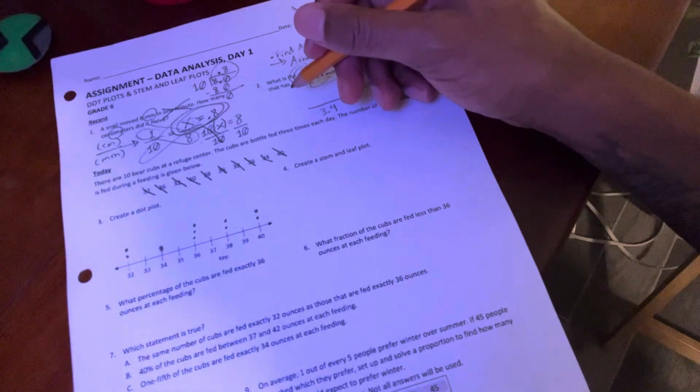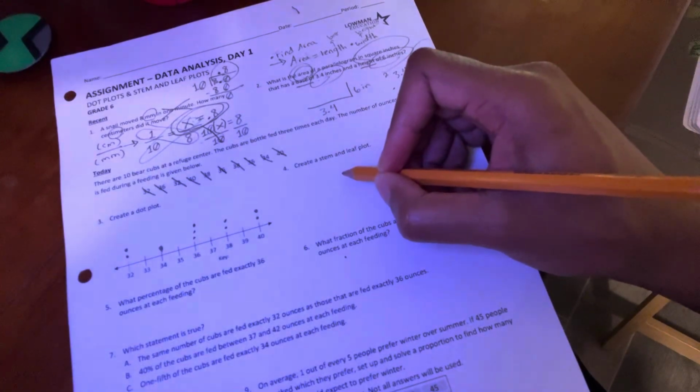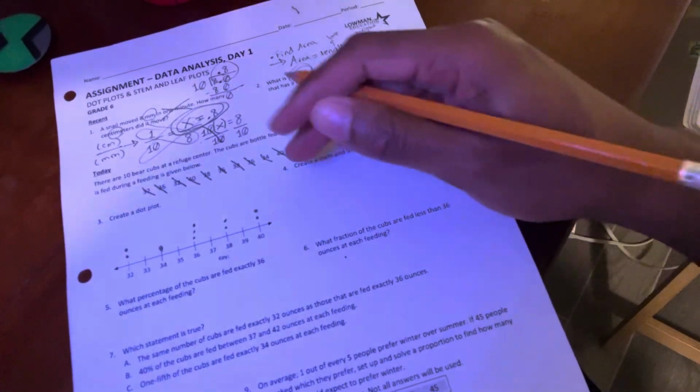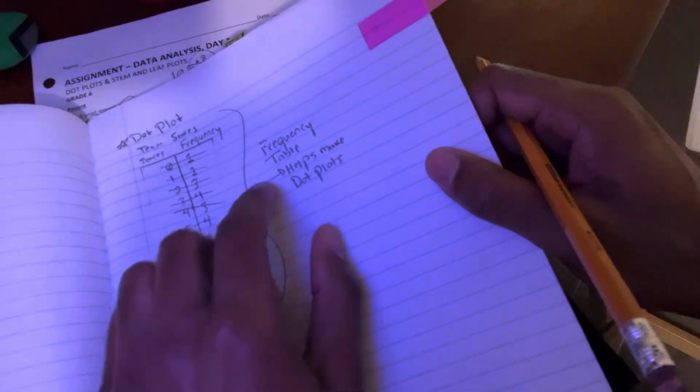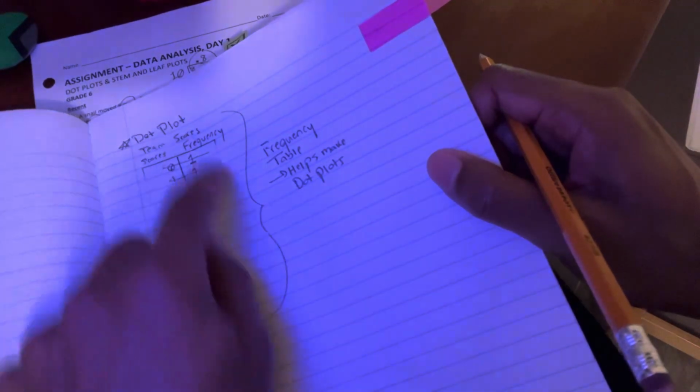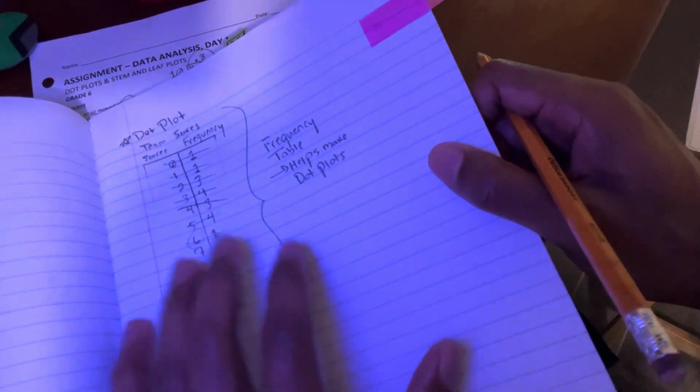So now we just need to create a stem and leaf plot. And creating a dot plot before your stem and leaf plot is actually very helpful. Last video, guys, I said to create something called a frequency chart. And I can probably flip to where it was in my notes here. One moment. Okay, I said this frequency table helps you make dot plots. This is definitely helpful, but not necessary.